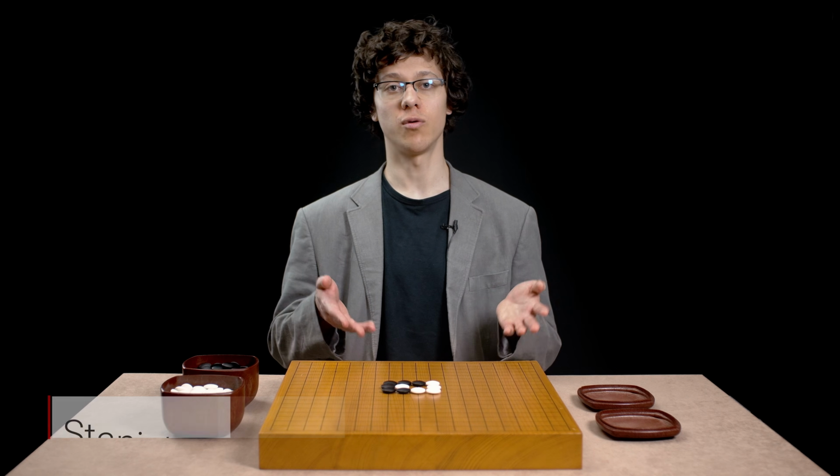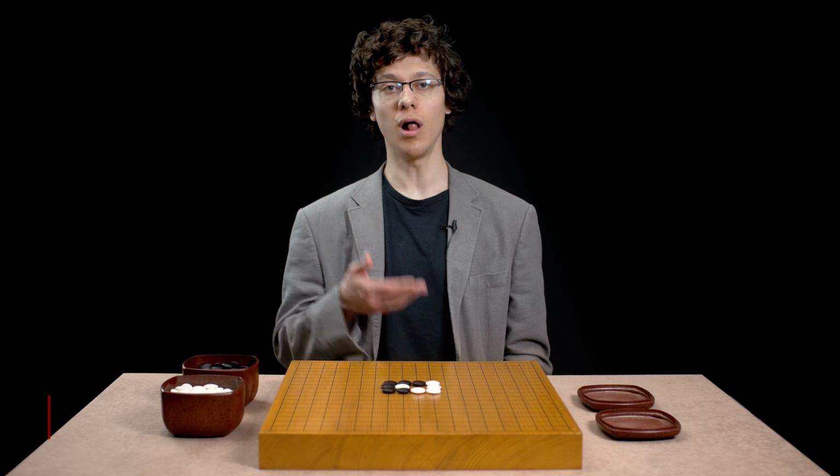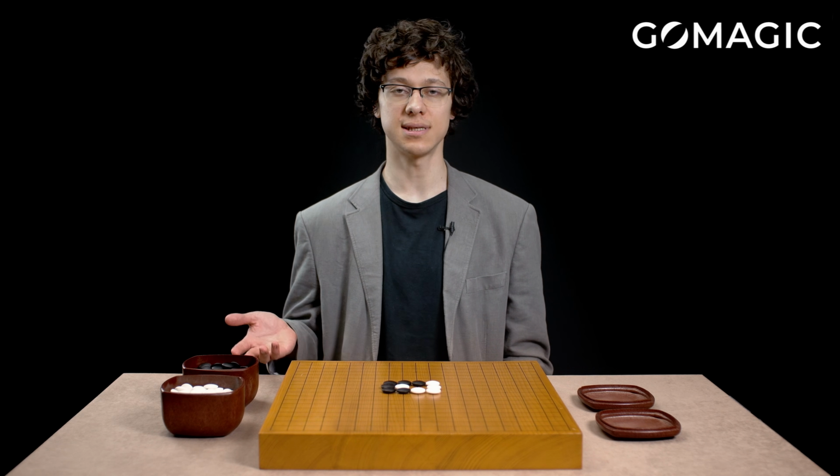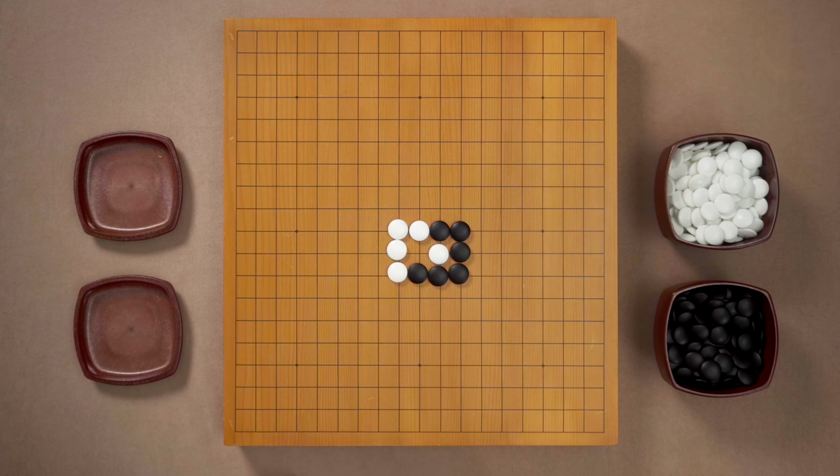We'll start with learning what is a value of move, and all the examples which you will see in this lesson are very basic. But don't get bored, we need to have it clear. Let's look at this position.